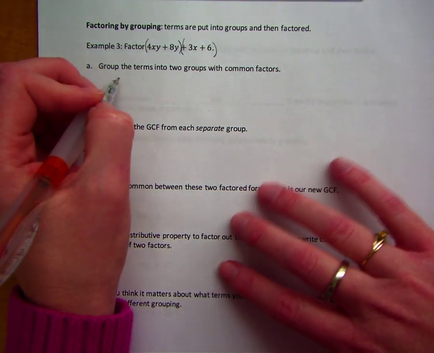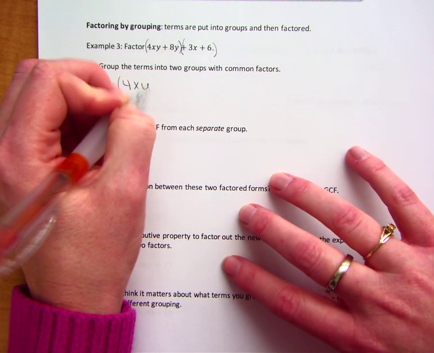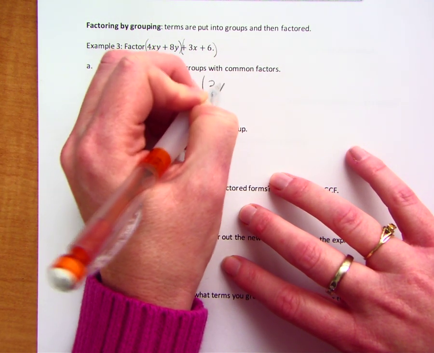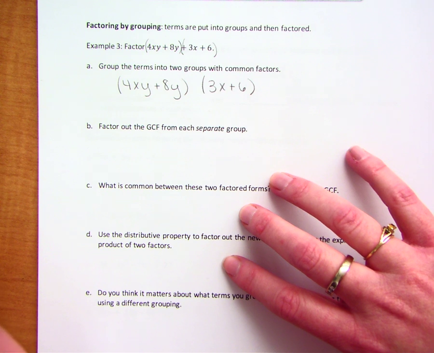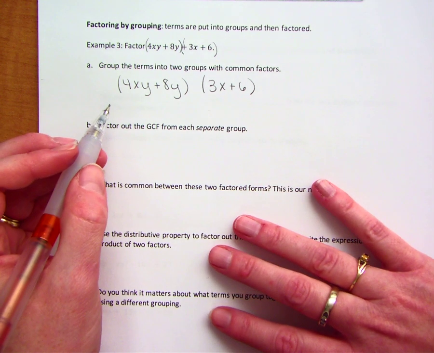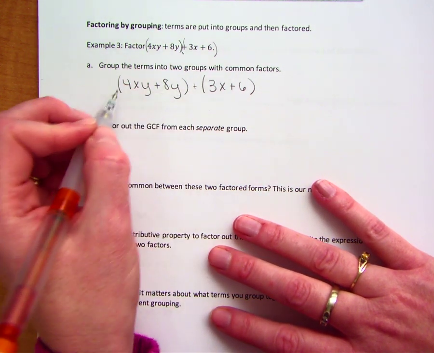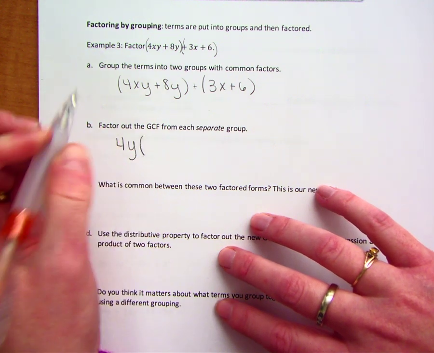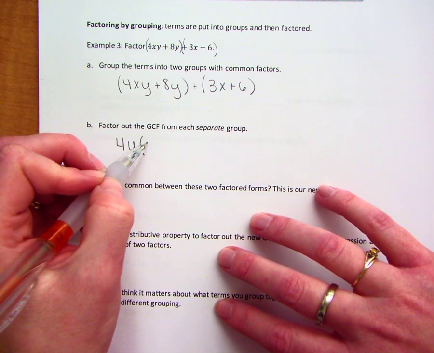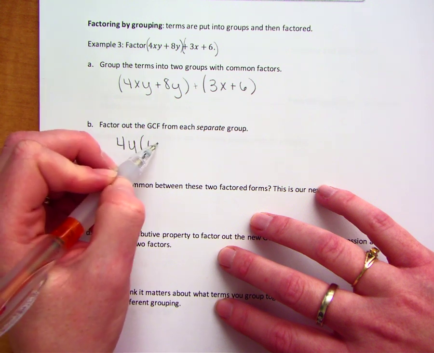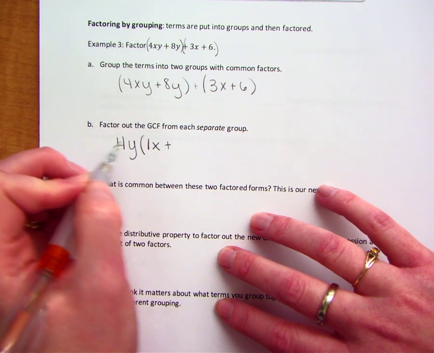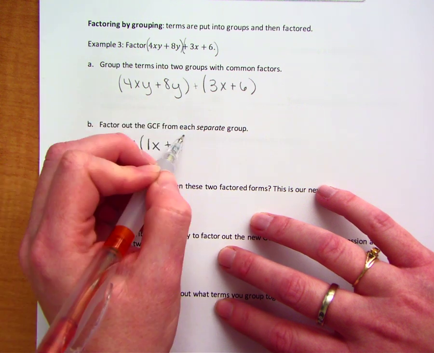So our first group is going to be 4xy plus 8y. And our second group is going to be 3x plus 6. And then what we're going to do is find the greatest common factor for each group. So for this group, the greatest common factor would be 4y. And if we factor out 4y, 4 divided by 4 is 1, x divided by nothing is x, and y divided by y cancels. 8 divided by 4 is 2, the y would cancel.